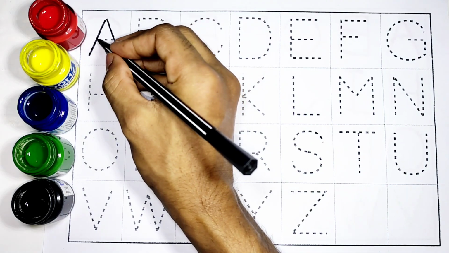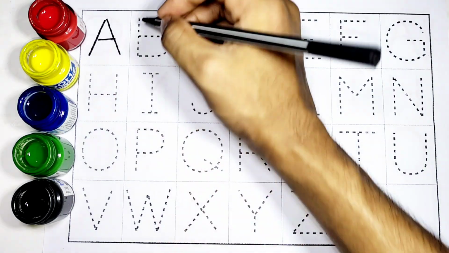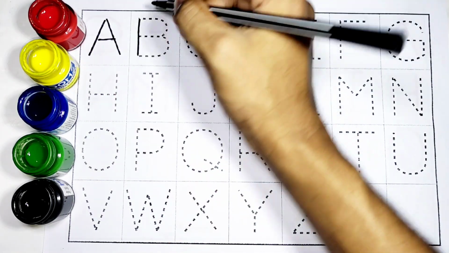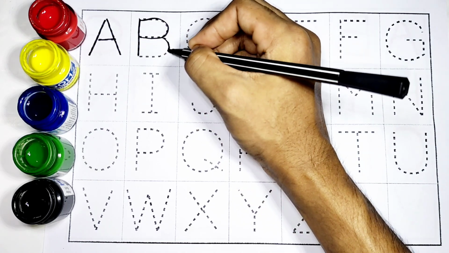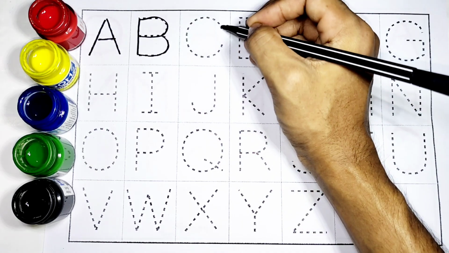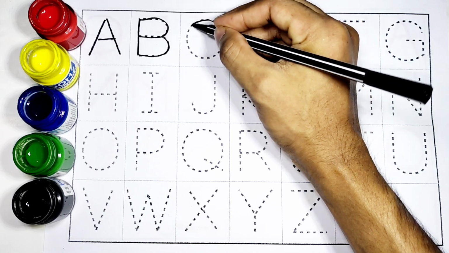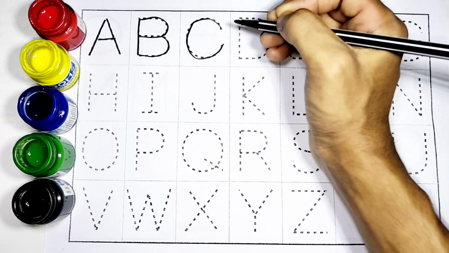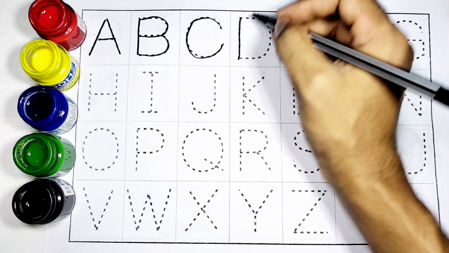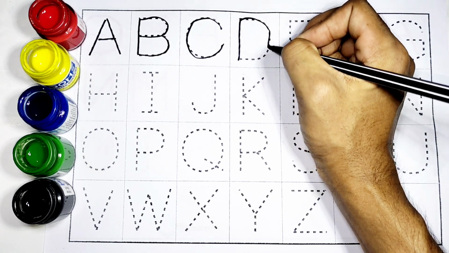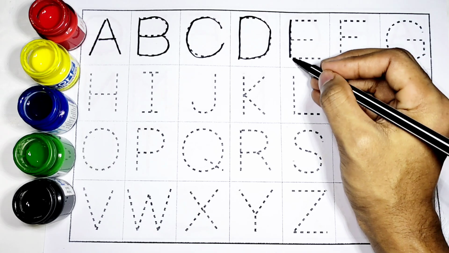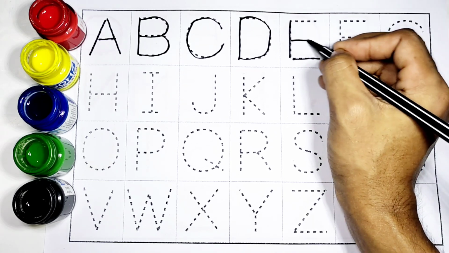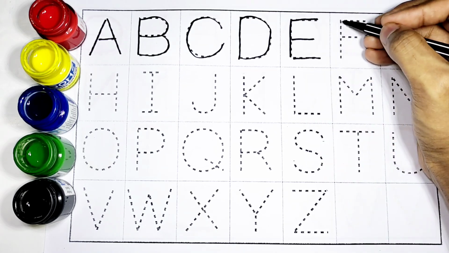The alphabet of A. The next one is B. The next one is C. Now we draw the alphabet of D, and the next one is E. The next one is F.